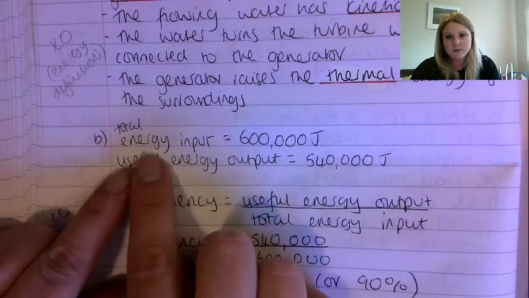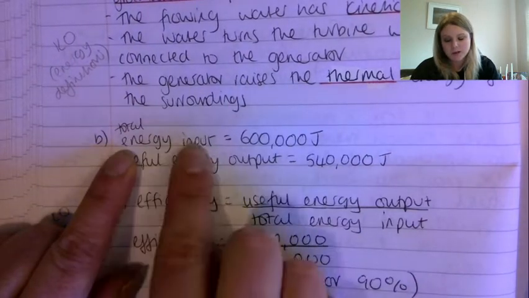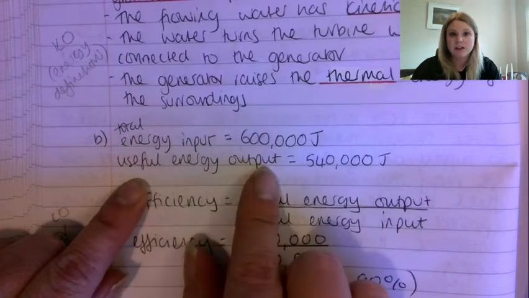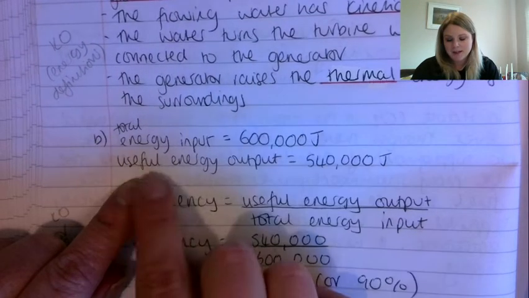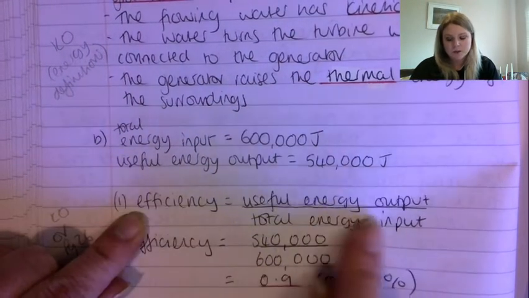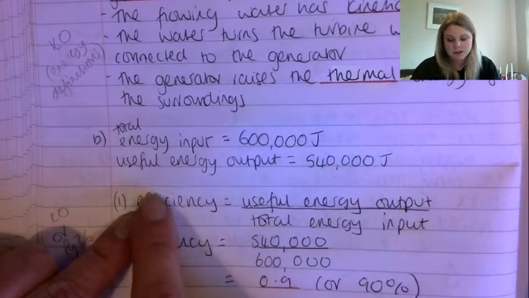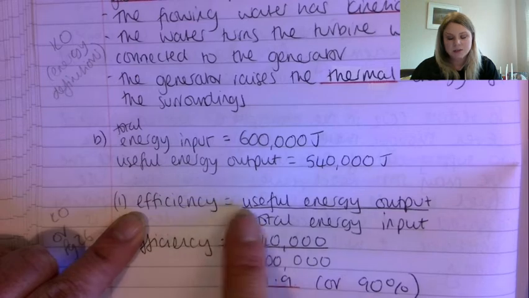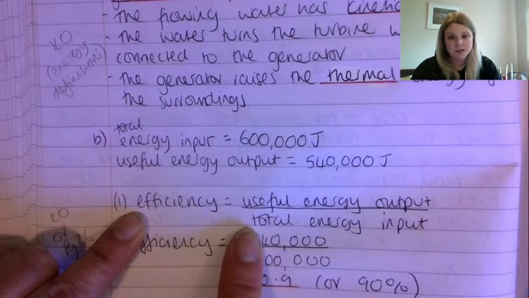I've made my list of information from the question. The total energy input was 600,000 joules. The useful energy output was 540,000 joules. And then it's asked me for the efficiency. So the first step in my working out is to write out my efficiency equation exactly like this. So efficiency equals useful energy output over total energy input.